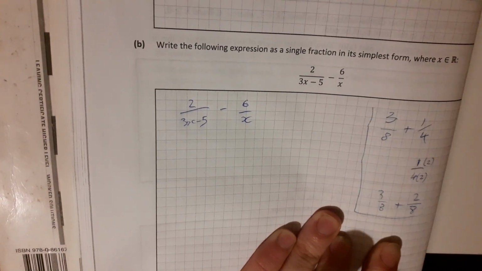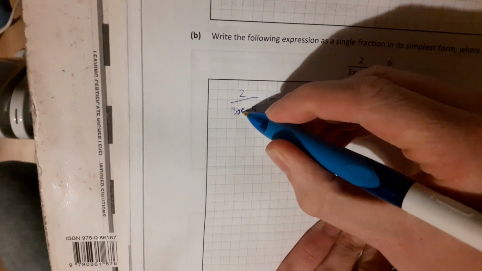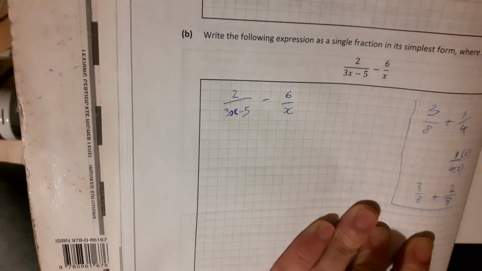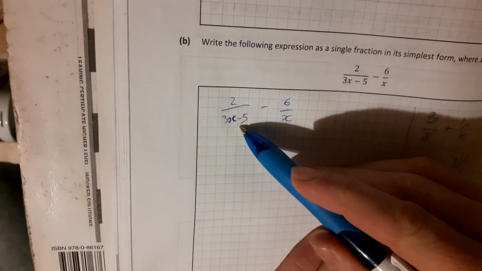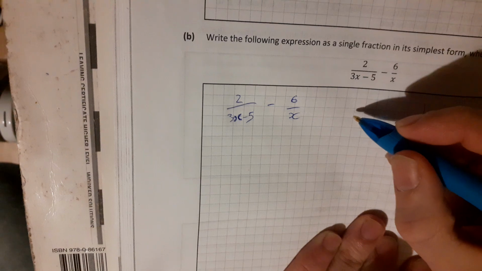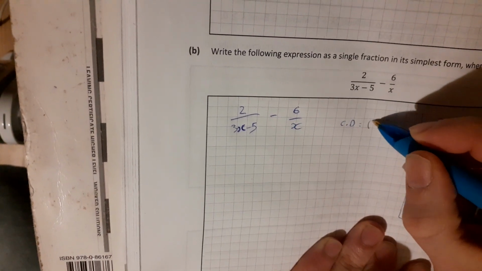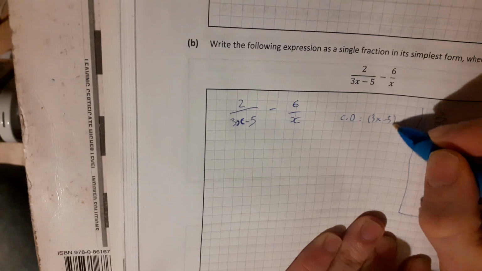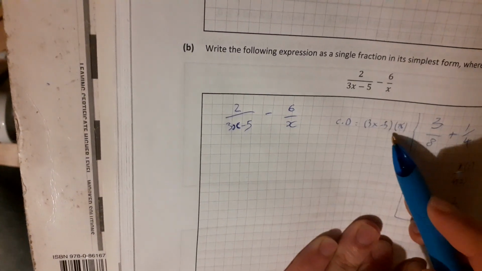So it's the exact same idea over here. We can only subtract these fractions if they have the same denominator. So what's our common denominator going to be? We need something that 3x minus 5 goes into, and so does x. So our easiest thing is going to be the product. So our common denominator, CD, is going to be 3x minus 5 times x, because both things will go into that.